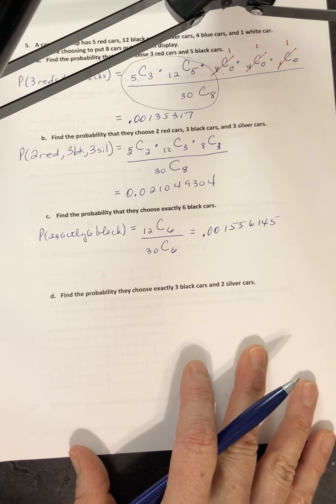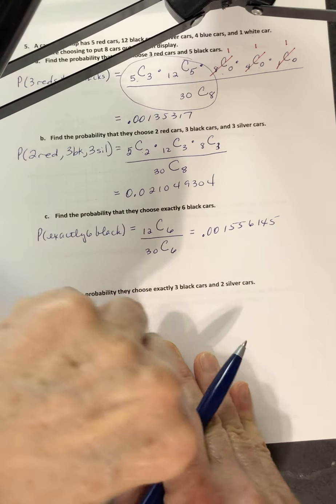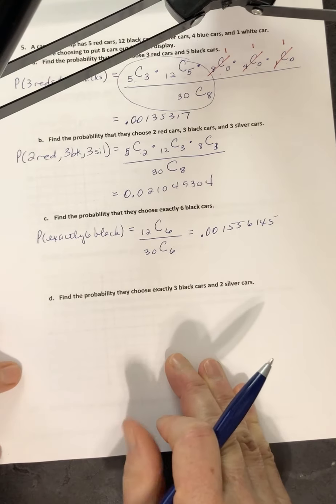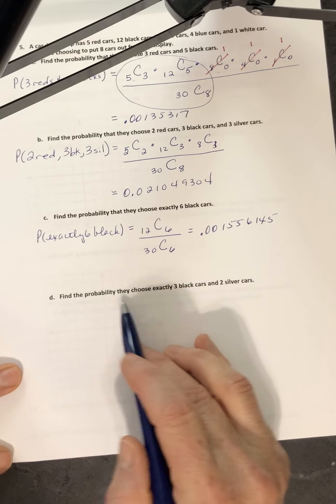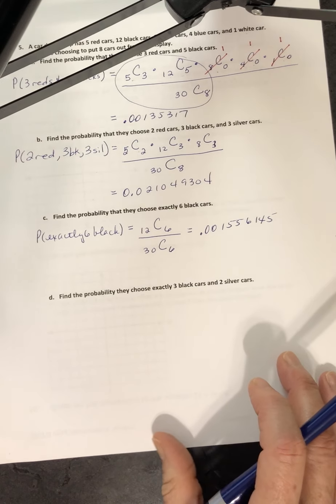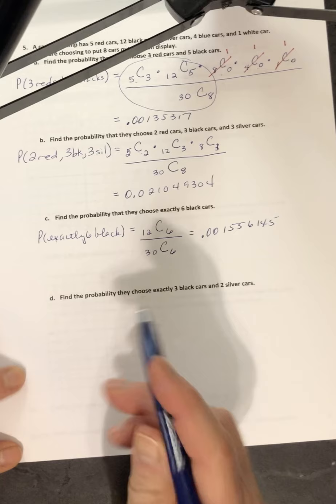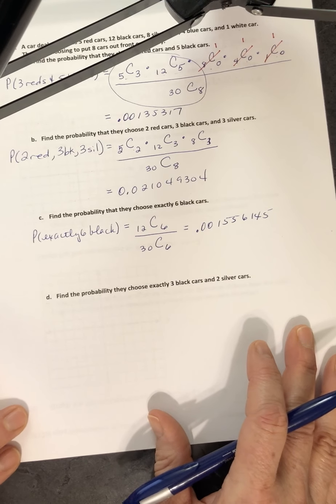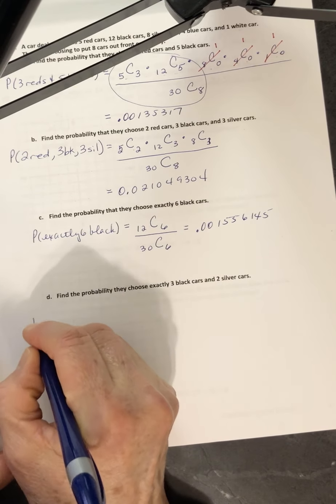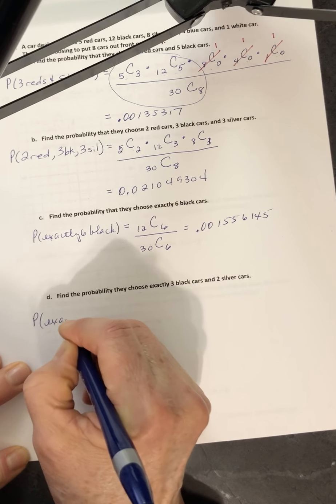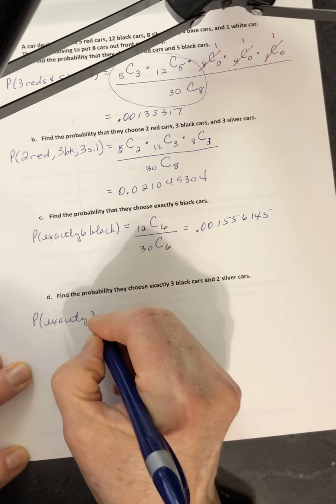So to finish up this page, let's see what remains here. We want to find the probability they choose exactly 3 black cars and 2 silver cars.